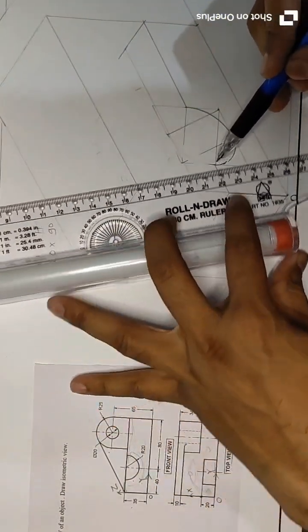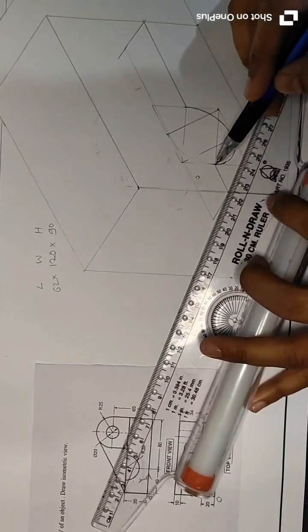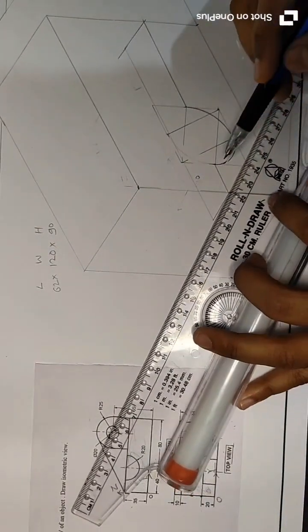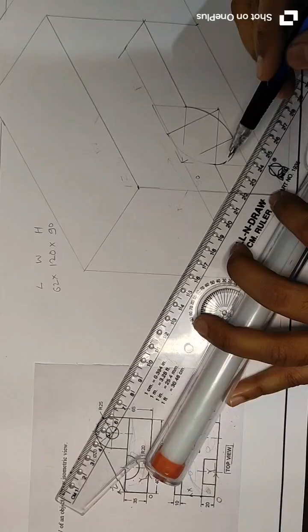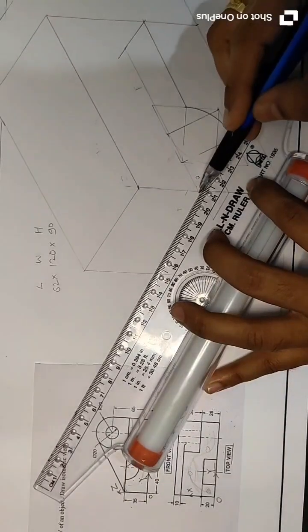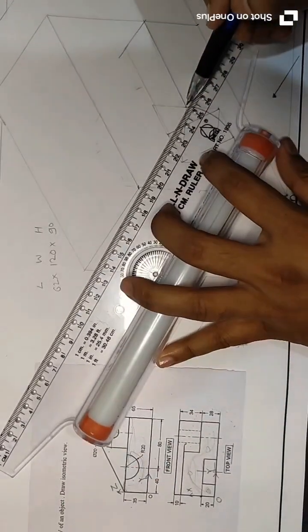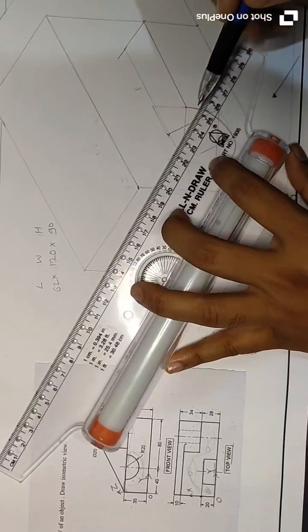So we will take projection of this point on this back line, projection of this line here.